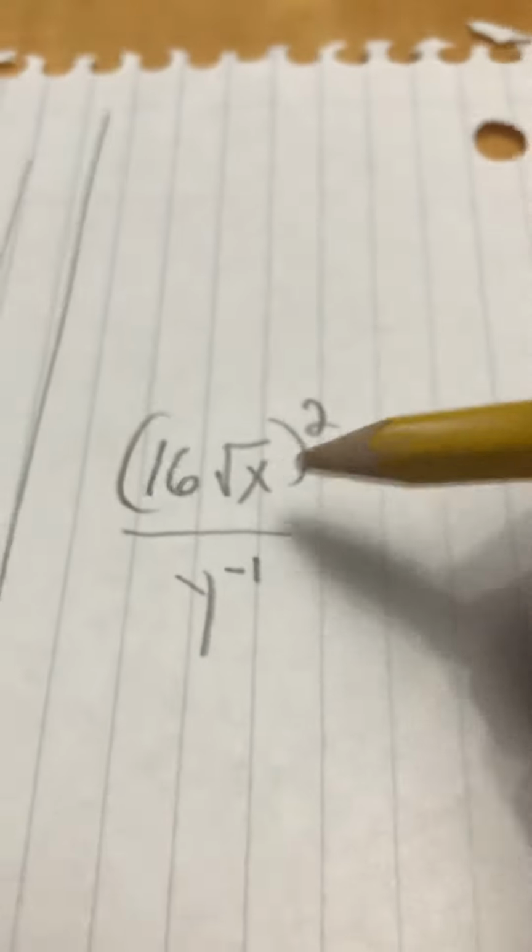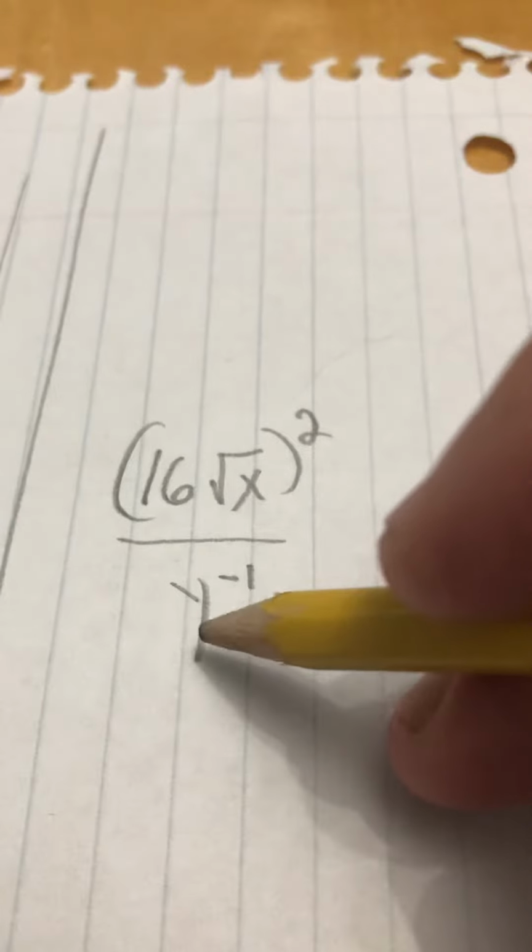Hello again, everybody. So I'm going to do number 38 from section 1.2. 38 reads 16 times the square root of x raised to the second power all over y to the negative 1. So there's a good bit of potential confusion in this mix.